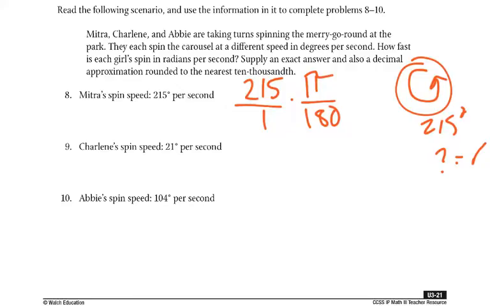First, for the exact answer, we don't want to just take a calculator and go 215 times pi divided by 180. We could. That gives us the decimal approximation, which, like I just did right here, 215 times pi divided by 180 gives us 3.75245 and some other decimals. It says round to the nearest 10,000th, which is 4 places.